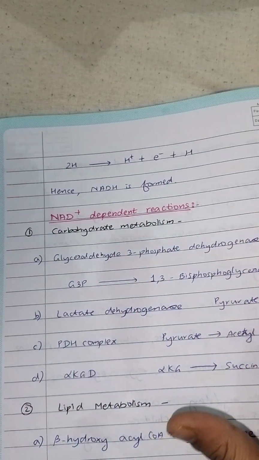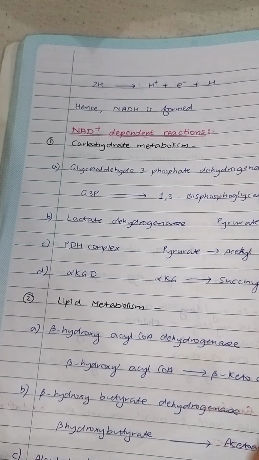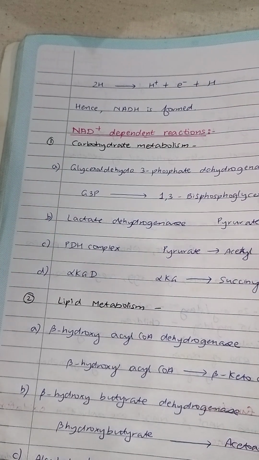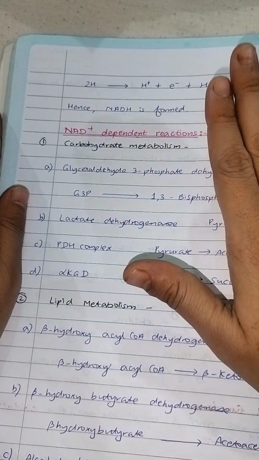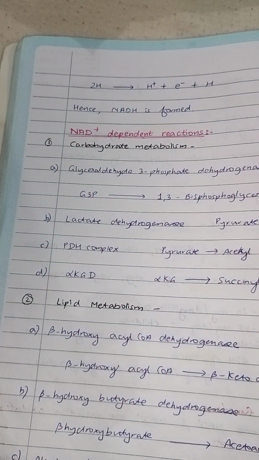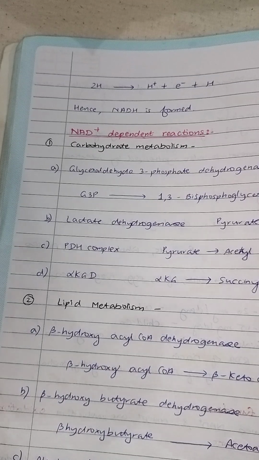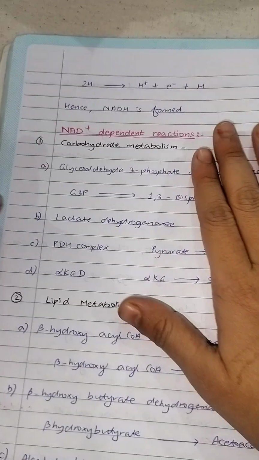Now, you have to remember this a little bit, because these are usually asked in oral exams. If you are able to answer very well in your viva, I have not seen questions in the theory part asking to write a few NAD plus dependent or NADP plus dependent reactions, but in viva these are usually asked, and you score above average if you answer them.